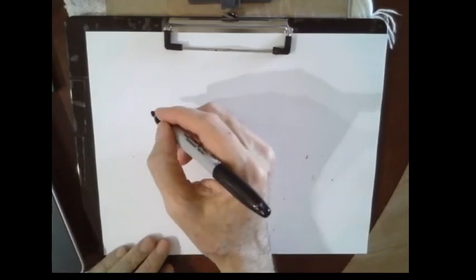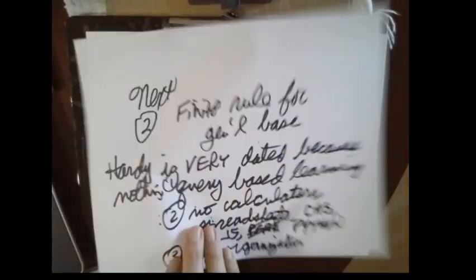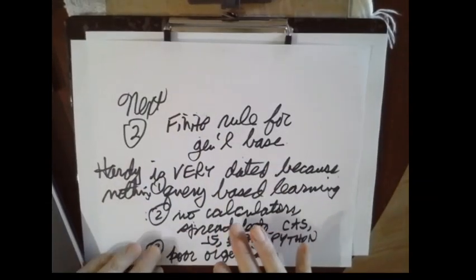Another thing I'll just mention here, another critique of Hardy. You could say this is not just within his dated, but a general critique.